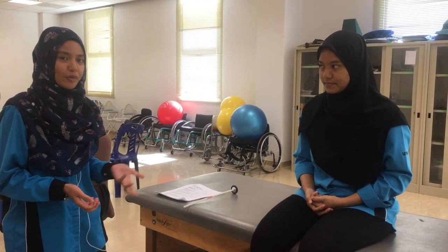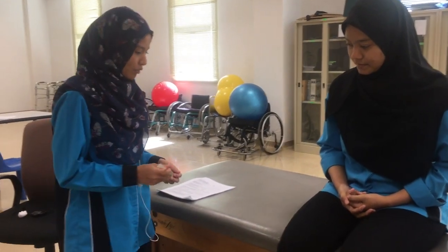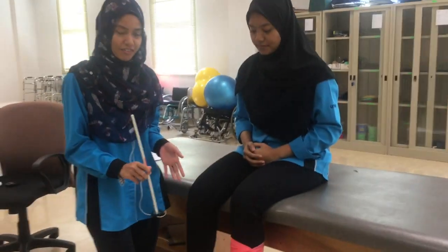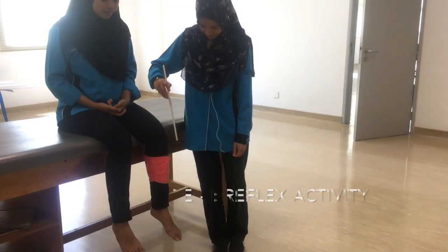Okay, so now we're going to do the Fugl-Meyer lower limb assessment. So what we're going to start with is the reflex activity. And what we're going to look at is the patella and Achilles extensor reflex. So I'm just going to have you relax your leg. I'm just going to start with the unaffected side first. Okay, and then the second.